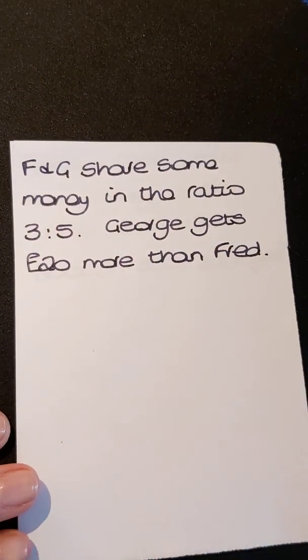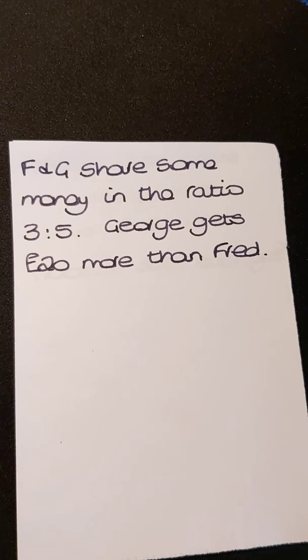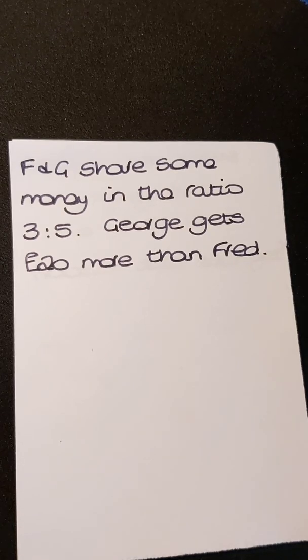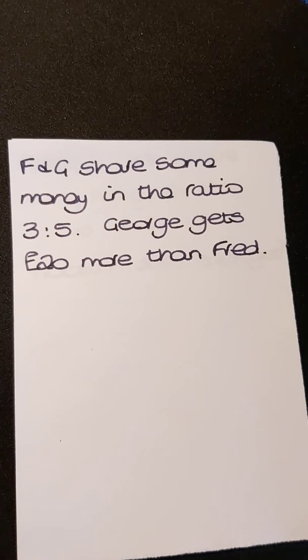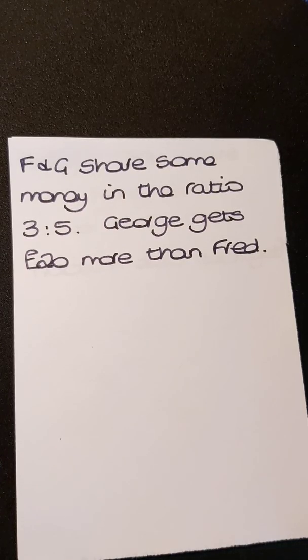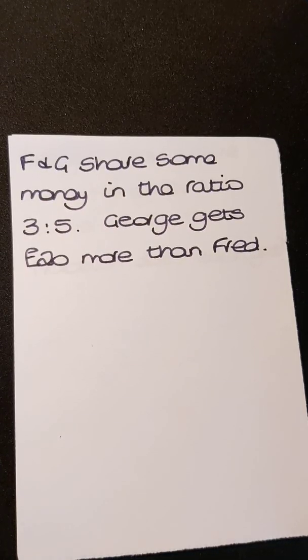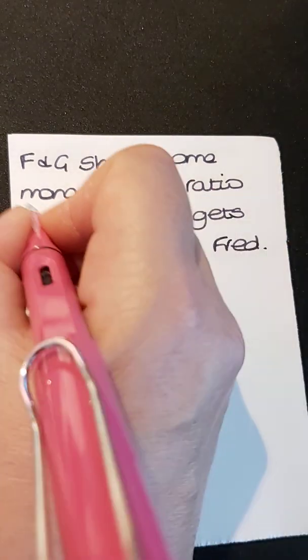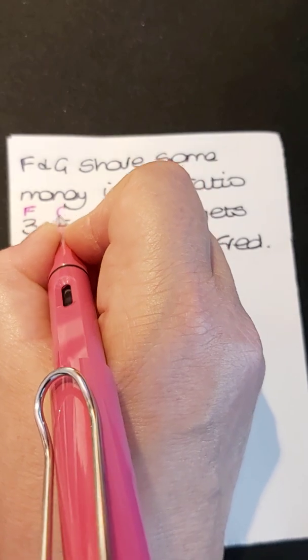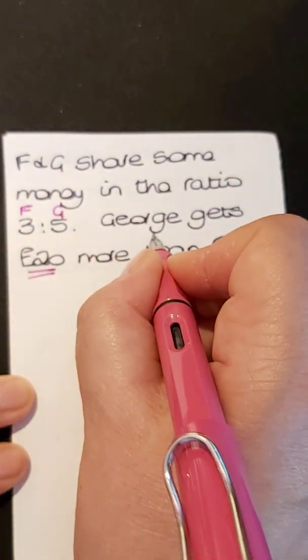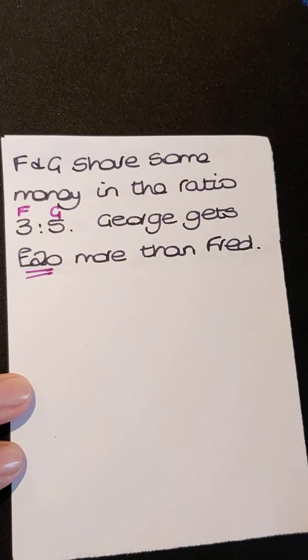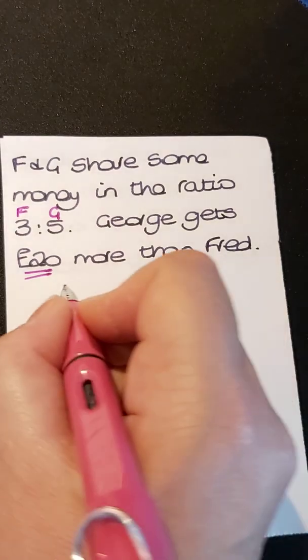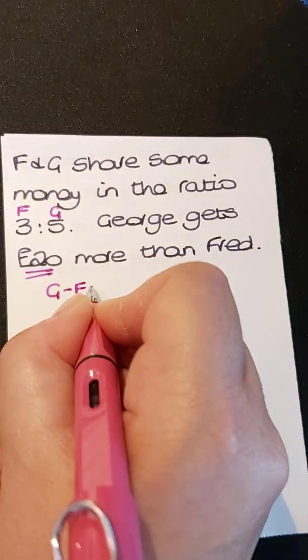Fred and George again, they've shared some money in the ratio of 3 to 5. Doesn't tell me how much money. George gets £20 more than Fred, and the question went on to say how much money was shared out altogether. Okay, let's have a look. Well, that's my Fred number and that's my George number, and I know that George gets £20 more than Fred. So George take away Fred is £20.